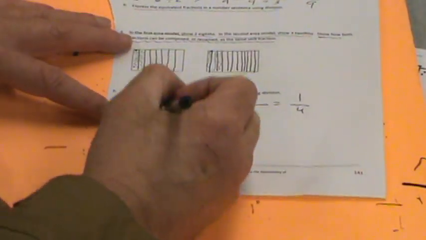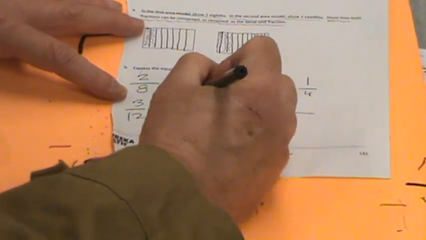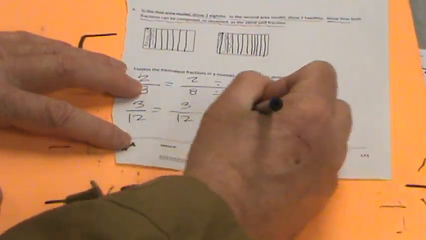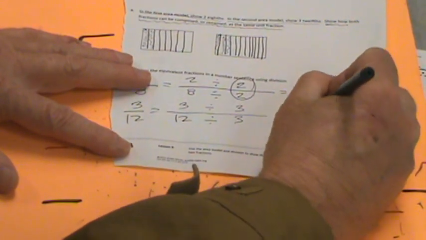Maybe. Let's see what 3/12 equals. So we have 3/12 divided by, and let's see what we're going to get. We're trying to get to 1/4. Do you think we could do it to show that they're equivalent? Because they are. Well, 3 divided by 3 is 1, and what's 12 divided by 3? 3, 6, 9, 12. It is 4. So it is 1/4, and they are absolutely, positively, definitely equivalent.